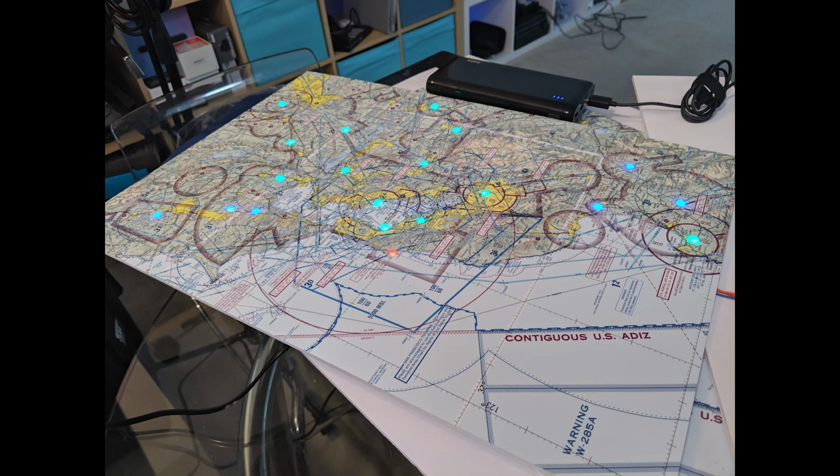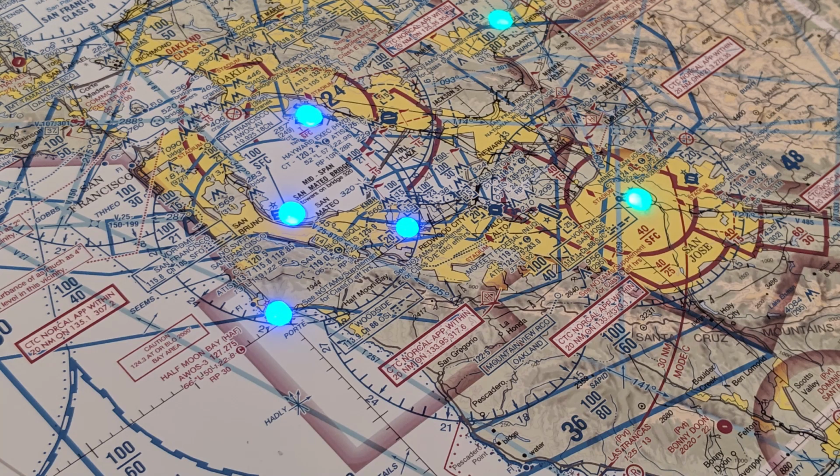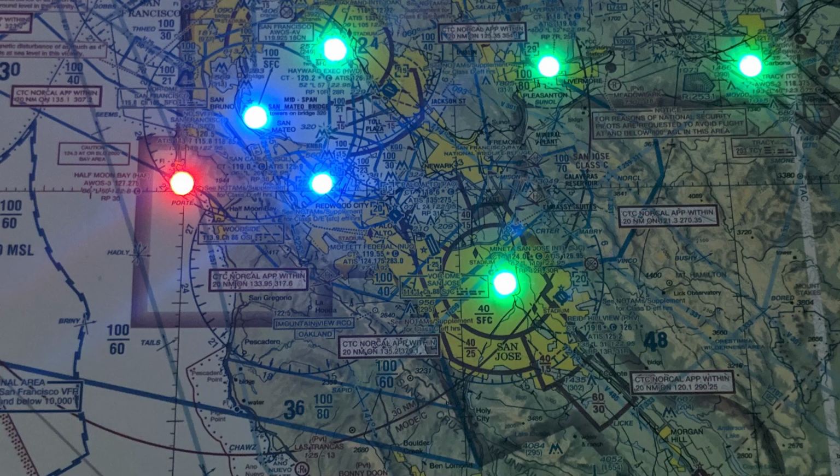Hello everyone, and today I'm going to build a second version of my live aviation weather map. Now, I built one of these last year for the San Francisco Bay Area. If you've not seen one before, it's essentially a big map of the area with all of the airports replaced by lights that tell you the weather conditions at that airport. They're a really fun visual piece to hang on the wall, and of course as a pilot it's really nice to be able to glance at the wall and see how the weather is in your area.